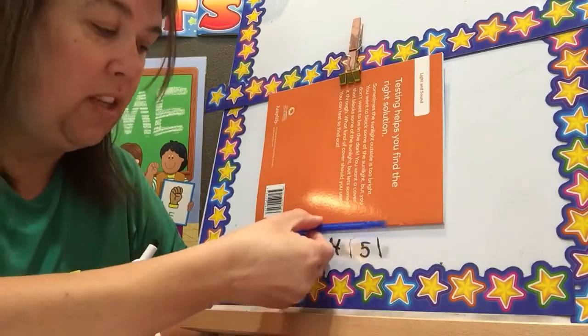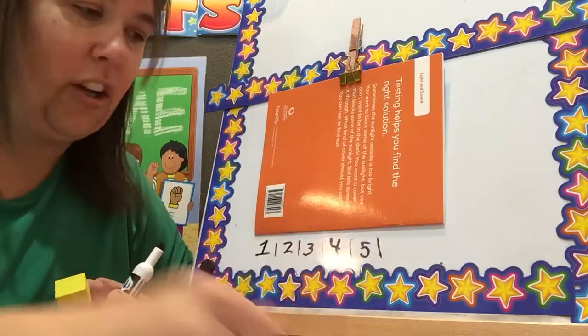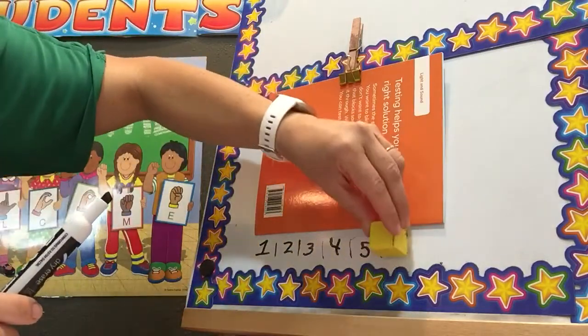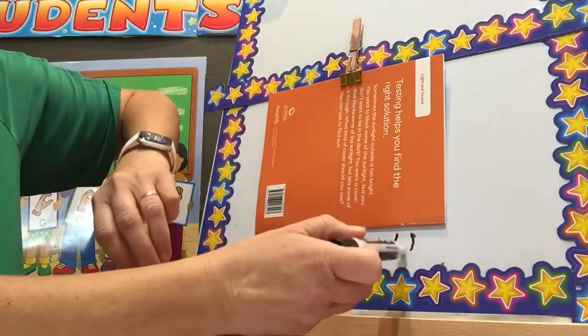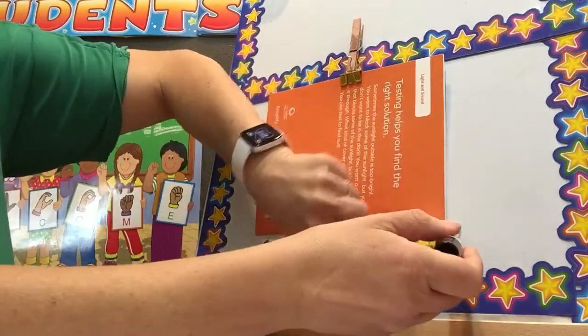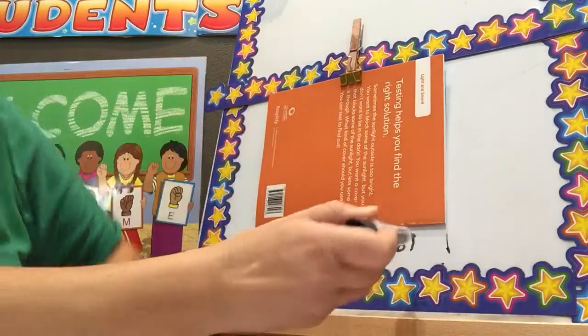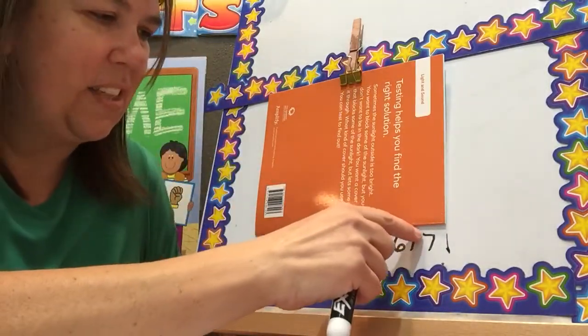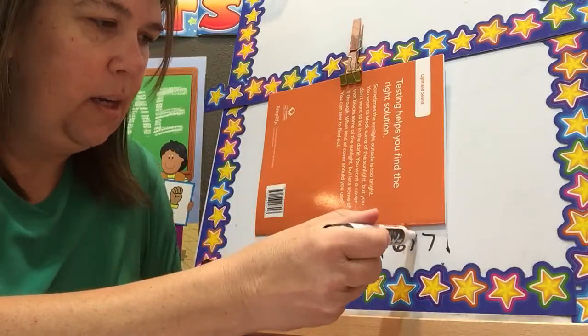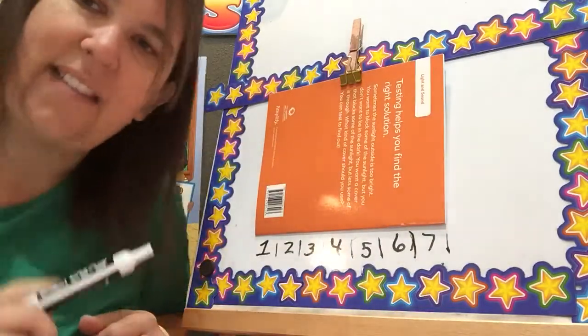We knew it was longer than the pin, though. Good call. I'm keeping going. There's my 6. And there's my 7. Excellent prediction, guys. That one almost looks like a little number. There we go. Excellent prediction.